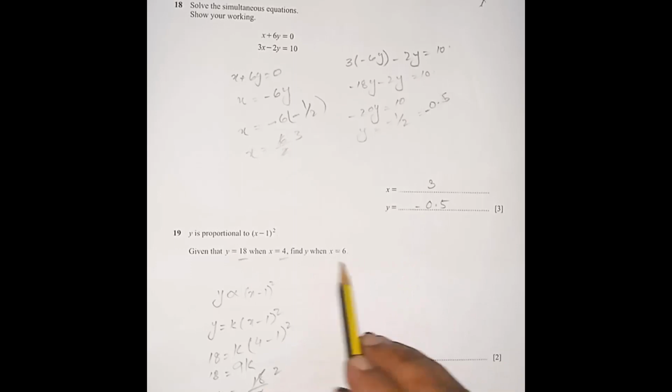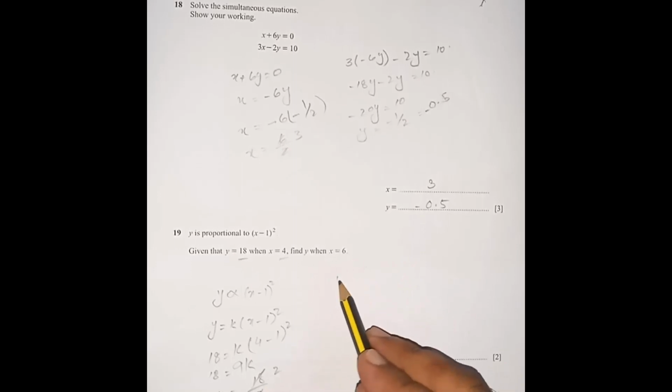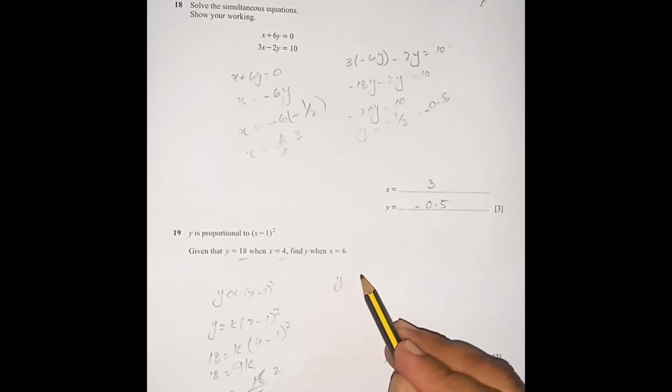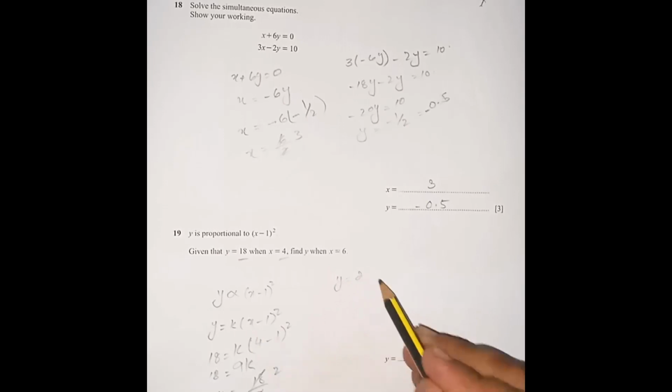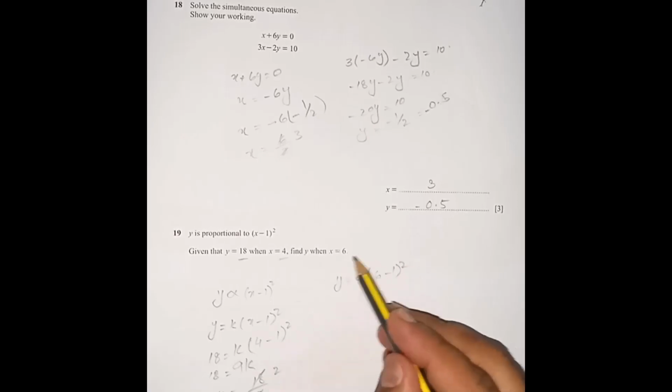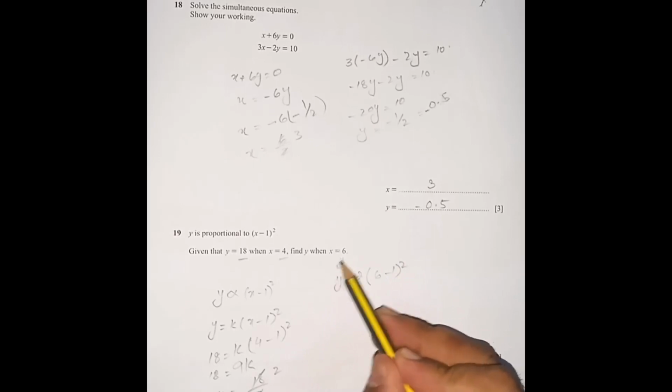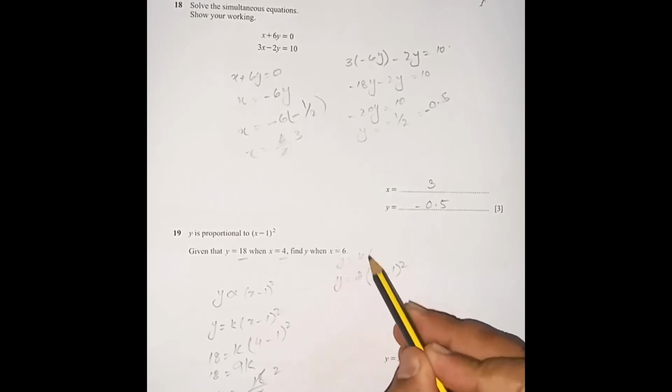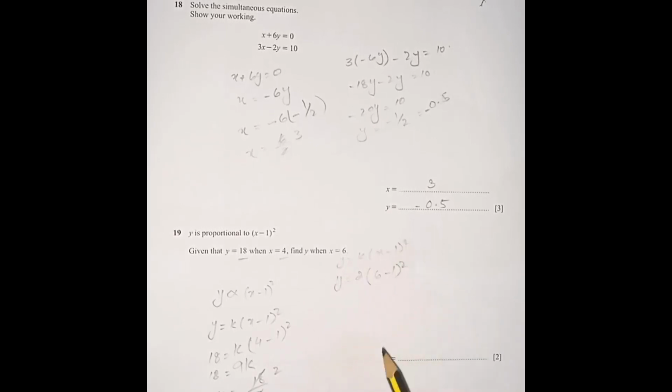So we have to put this one now here. K value is 2 in this equation, and x is 6, minus 1 whole square. So I write down here again, so not be confused, x minus 1 whole square.